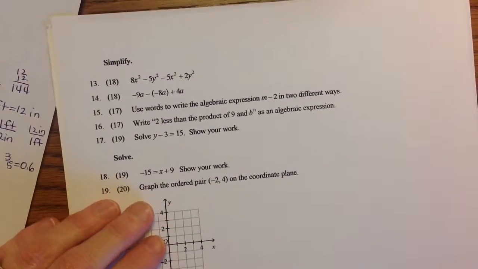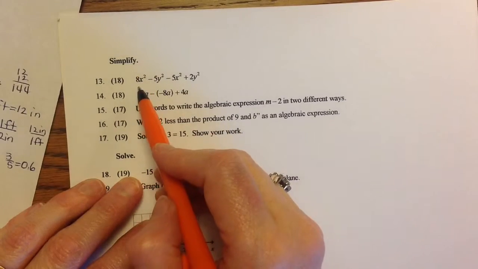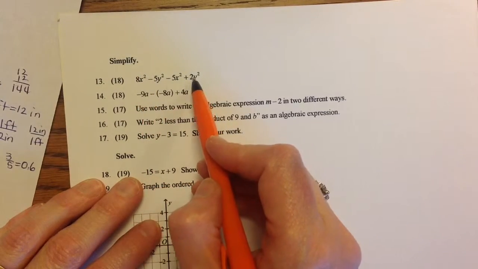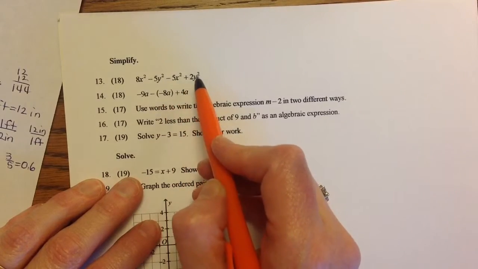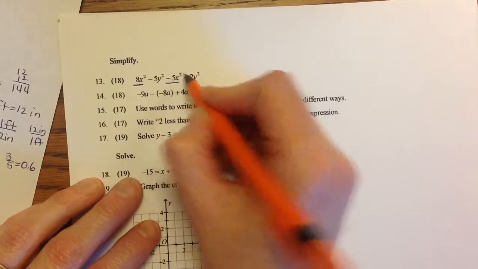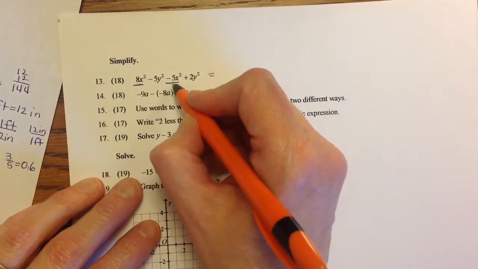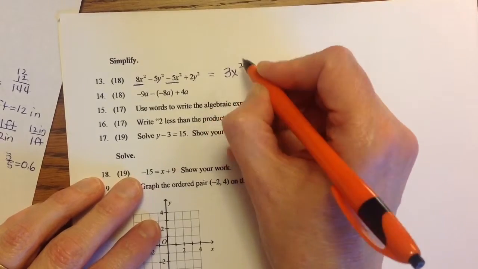Study Guide 4, second page. Number 13, simplify. So we've got to find our like terms. So we've got 8x squareds and some y squareds and some more 8x squareds and some y squared. So our like terms are 8x squared minus 5x squared. So 8x squareds take away 5x squareds gives you 3x squareds.